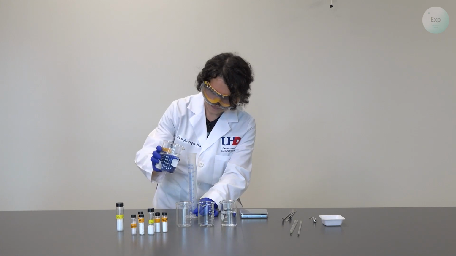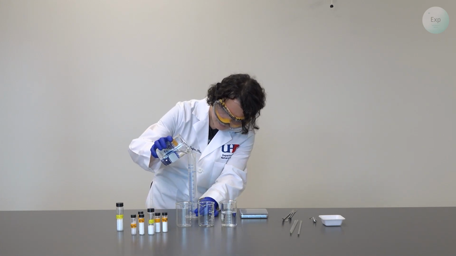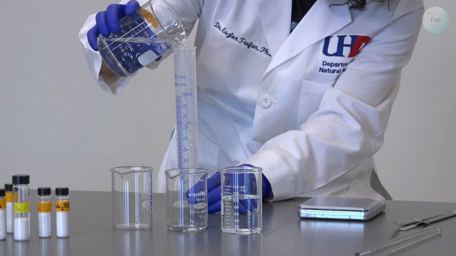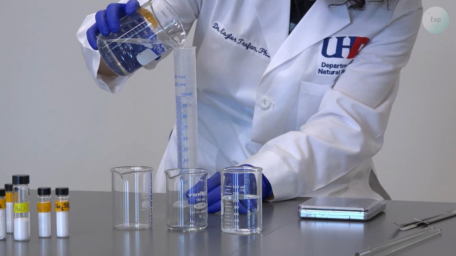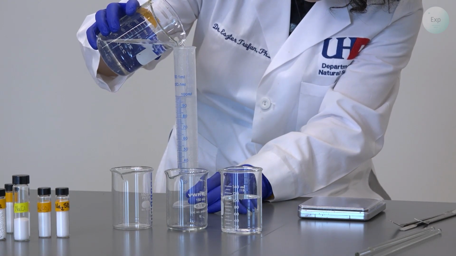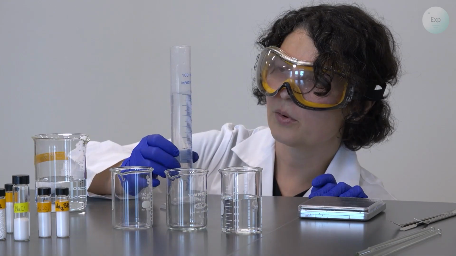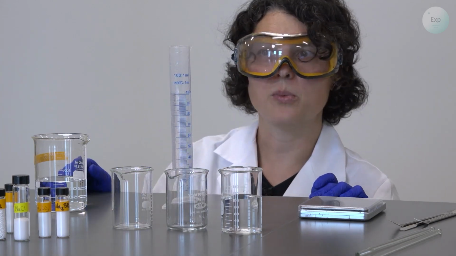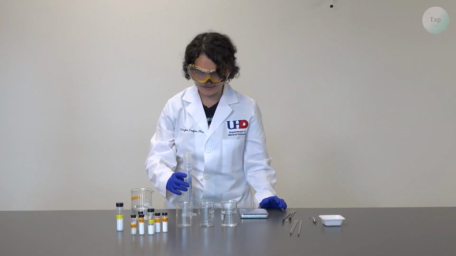Then we repeat. For our second measurement, we are exactly at the 100.0 milliliter mark.